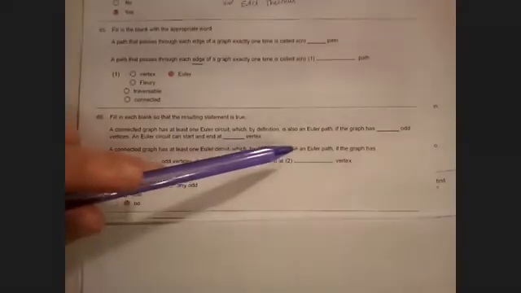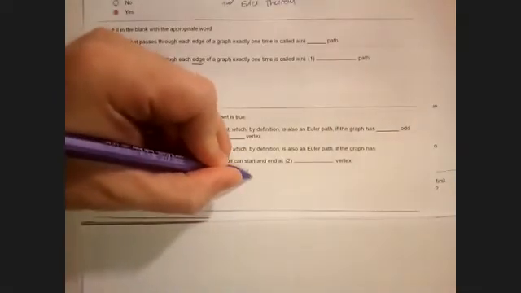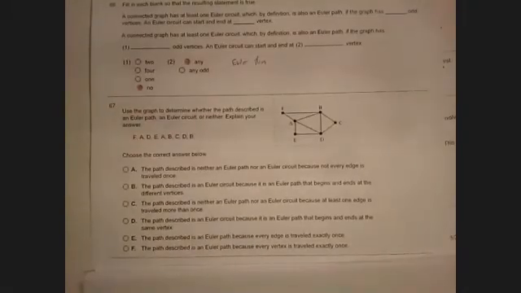A connected graph has at least one Euler circuit, which by definition is an Euler path, if the graph has no odd vertices. If they're all even, meaning they're not odd, you can start at any. Again, this is the Euler theorem, so check that out.